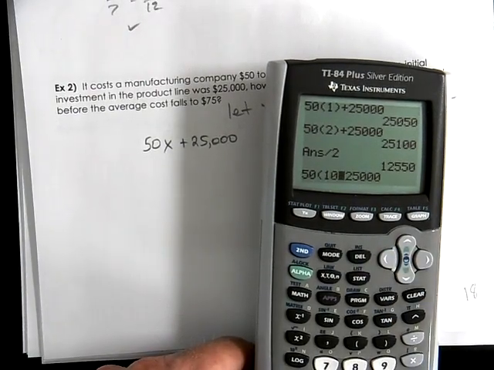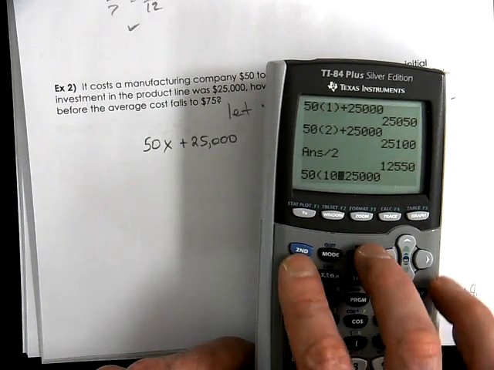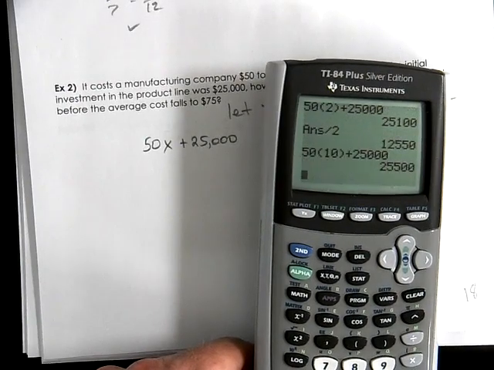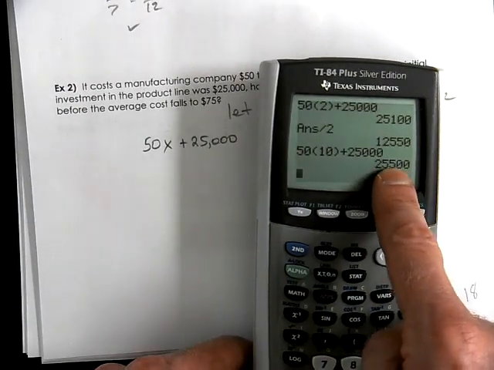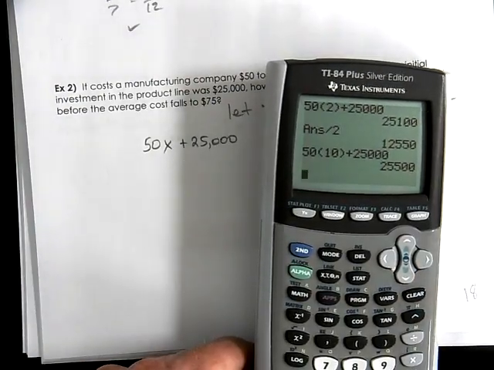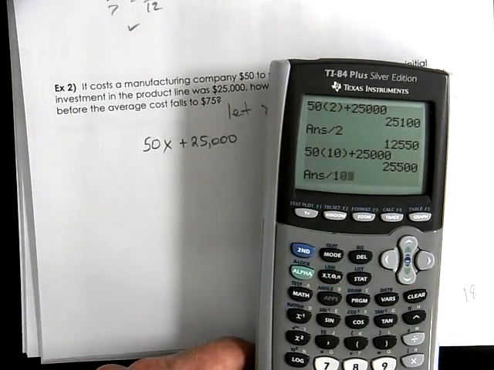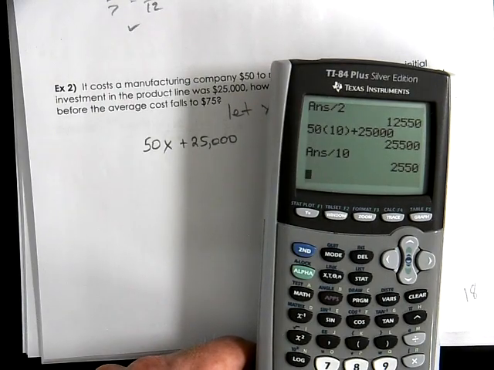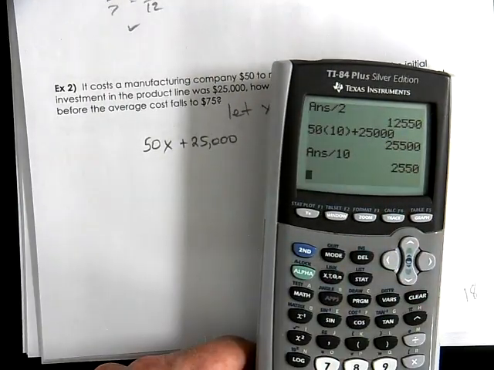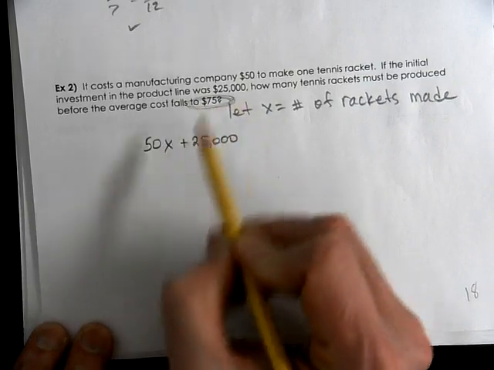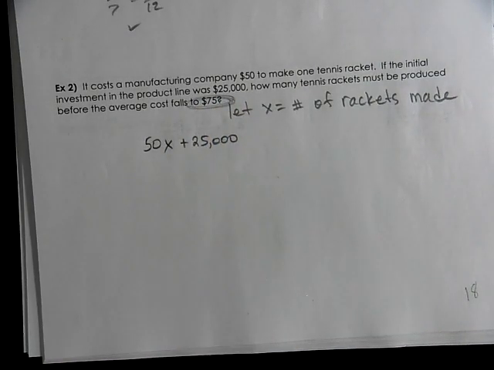So let's say we make 10 tennis rackets plus our $25,000. That's going to be $25,000 plus the extra $500, so $25,500. But we're going to divide that by the 10 because we made 10 rackets. So every racket is worth $2,550. Our question is, when is it going to fall all the way to $75? Well, we got to make more than 10, don't we?